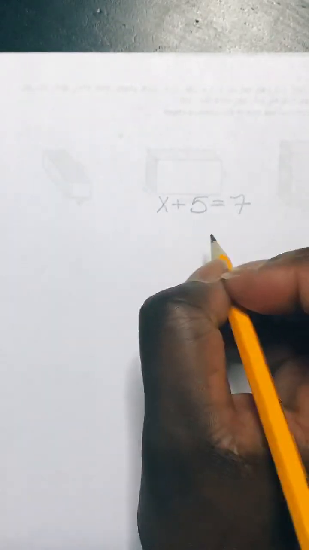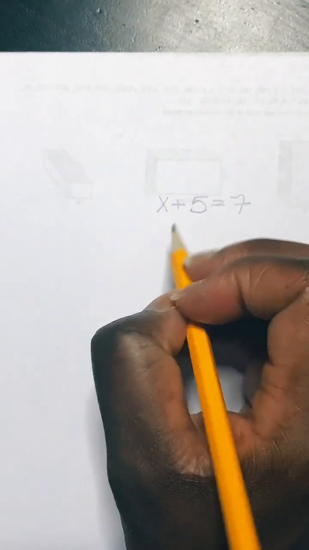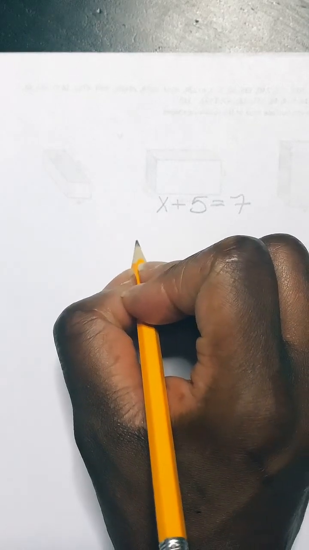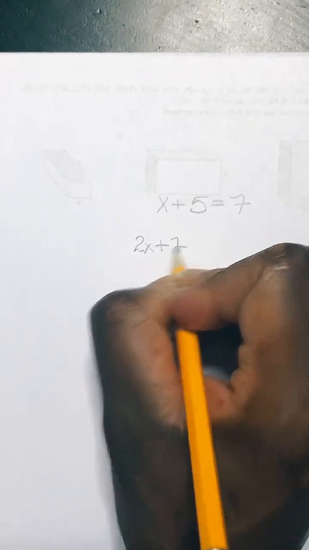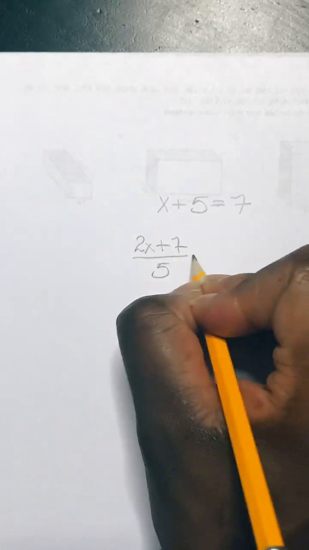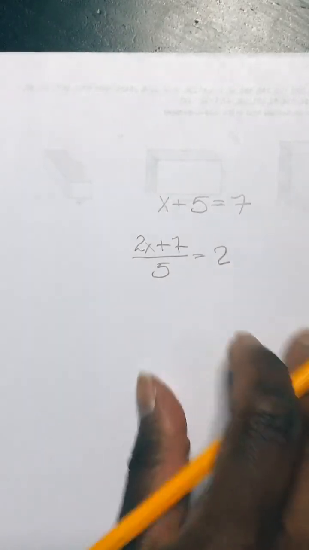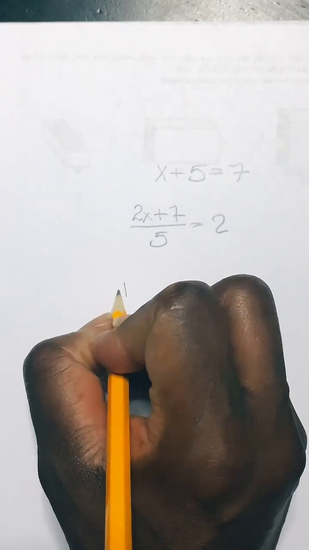But with decimals and fractions in it? Even with decimals and fractions in it, no matter what, you're always doing the opposite. So you need to keep this in mind.